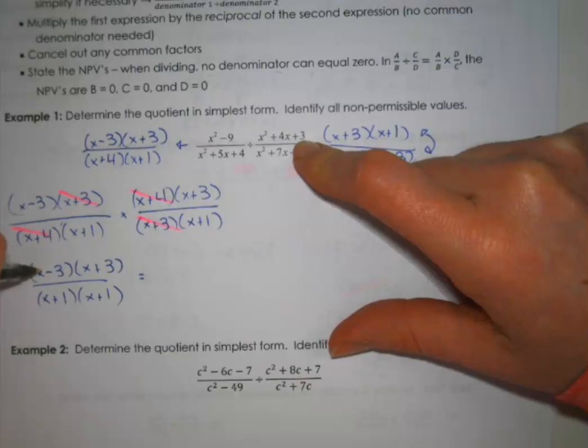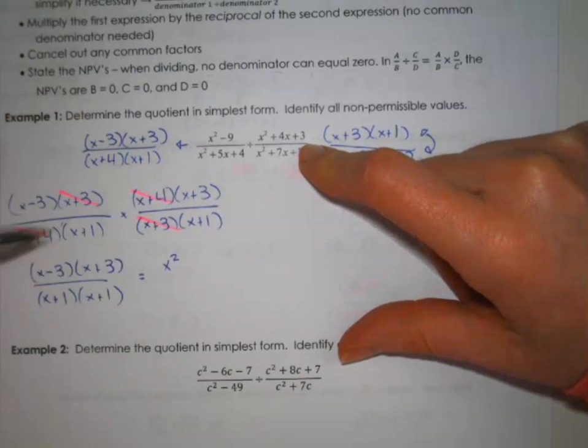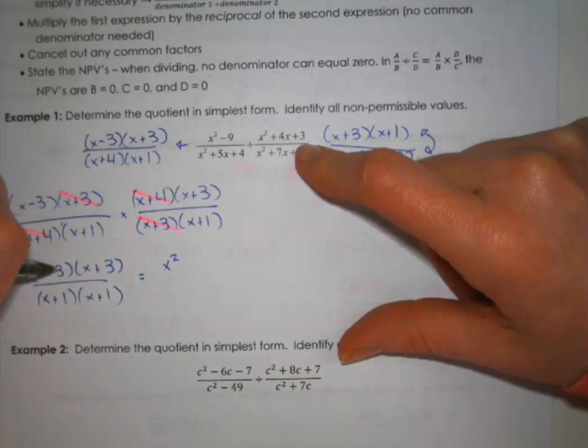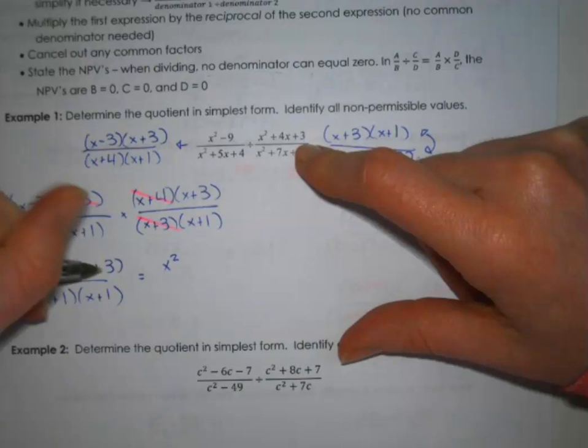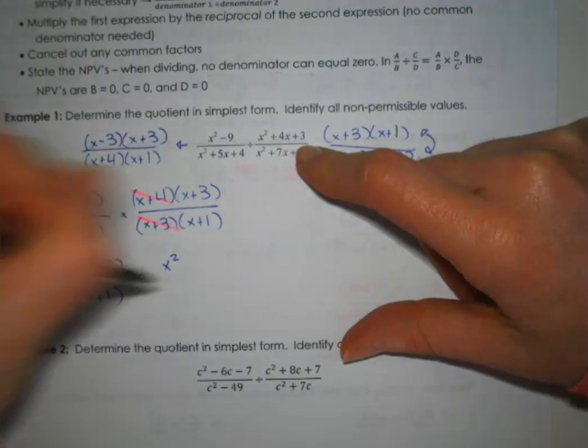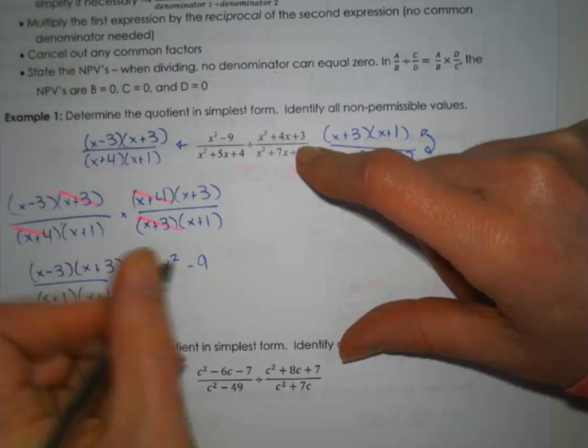So we're going to have x times x is x squared. x times plus 3 is plus 3x, minus 3x. So remember, those middle terms always cancel out for a perfect square like this. And then we end up with negative 3 times positive 3 is negative 9.